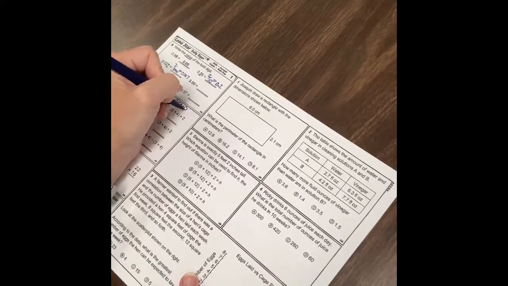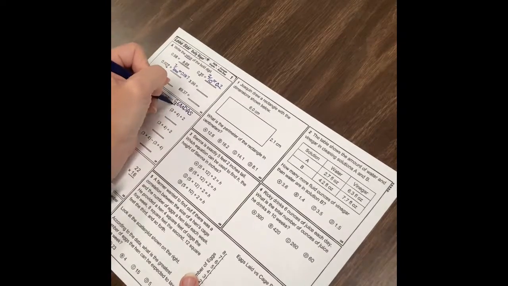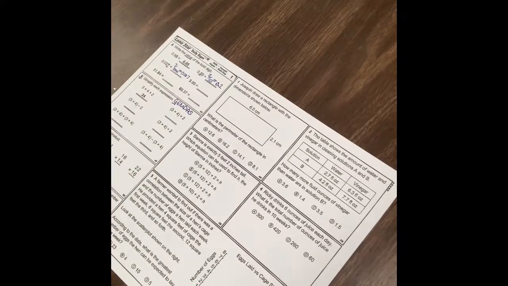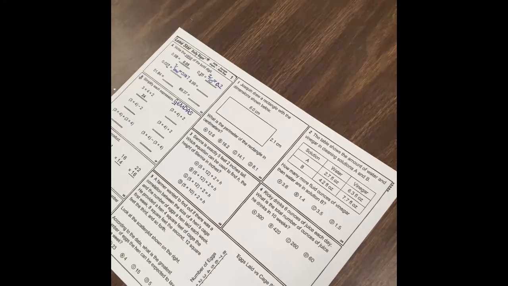And the reason I teach GEMDAS is the G keeps all of the grouping symbols in there. P is parentheses, but we're talking about all grouping symbols: braces, brackets, and parentheses. So that's really important for them to know so that when they see those brackets and those braces, they aren't confused about where they go.